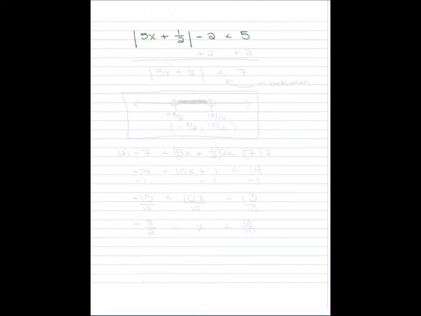Let's take a look at another example. So this absolute value inequality, we are going to start out by isolating our absolute value. So in order to isolate the absolute value, I need to add 2 to both sides. And I get absolute value of 5x plus 1/2 is less than 7.